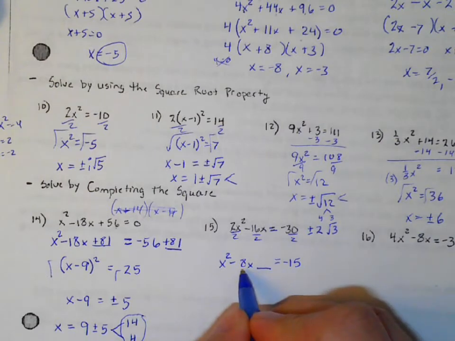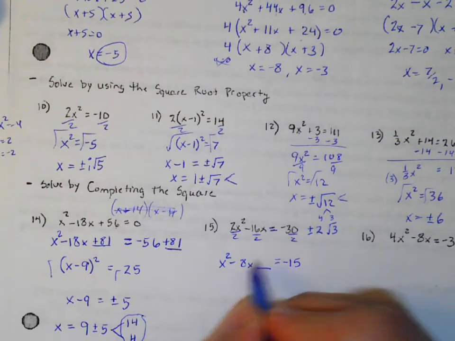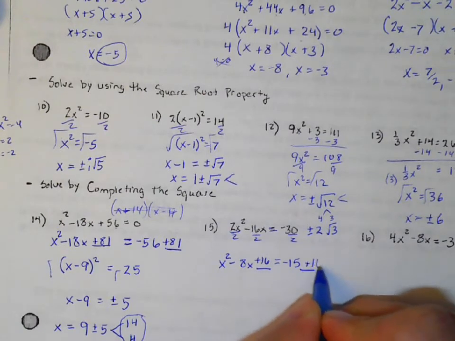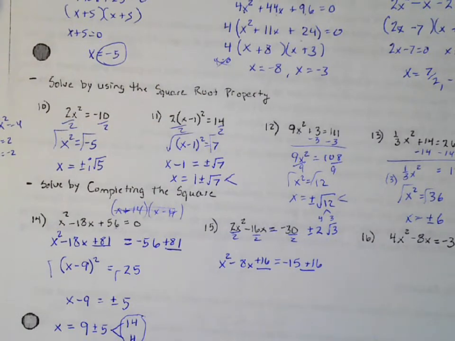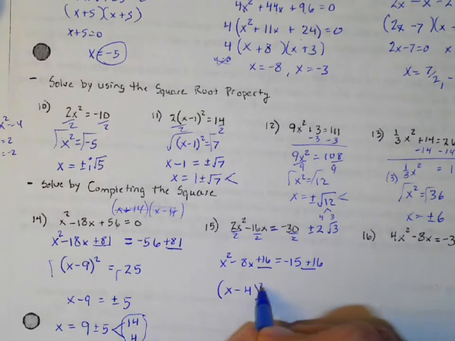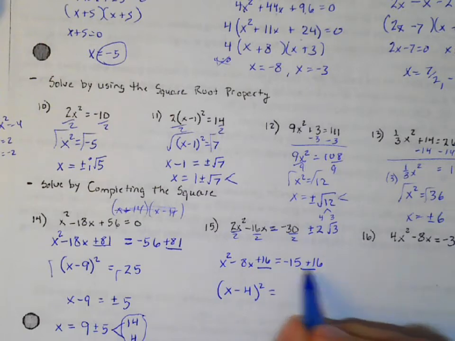So half of negative 8 is negative 4. Negative 4 squared is 16. And what I do to one side, I have to do to the other. So this right here factors to be x minus 4 squared, x minus 4 times x minus 4. Add these together, I get 1.